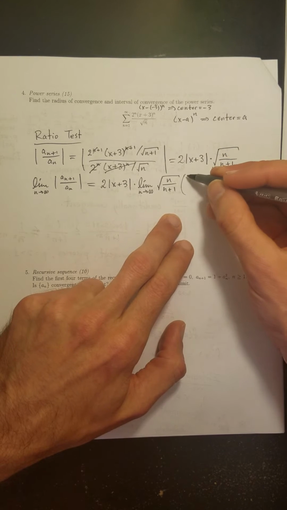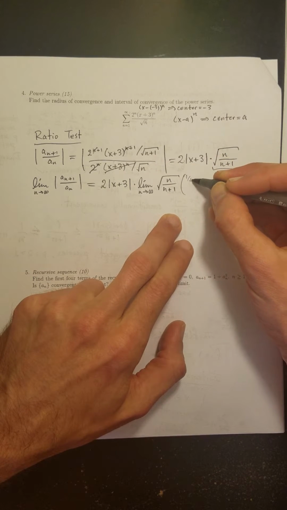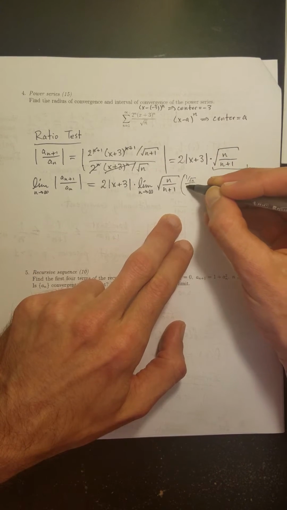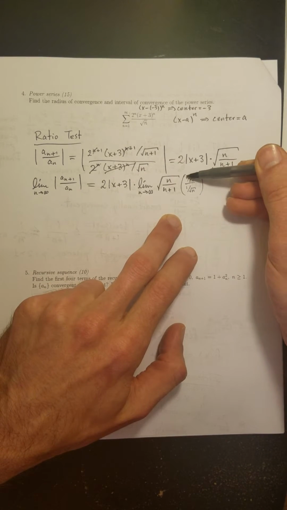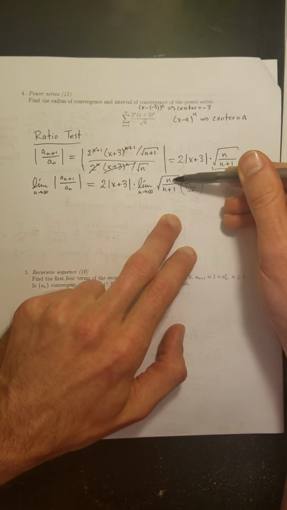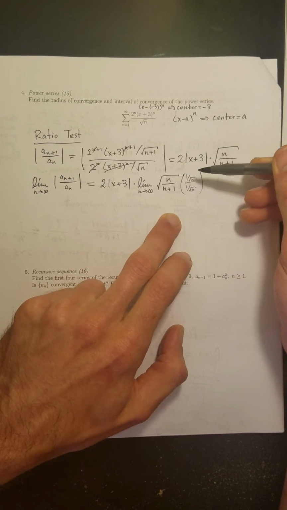The way that we're going to do it is we'll multiply the numerator by 1 over square root of n, and we'll multiply the denominator by 1 over square root of n. Since I'm multiplying by 1 over square root of n, this will come into the square root as 1 over n.